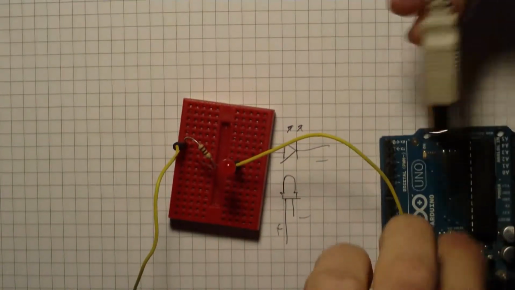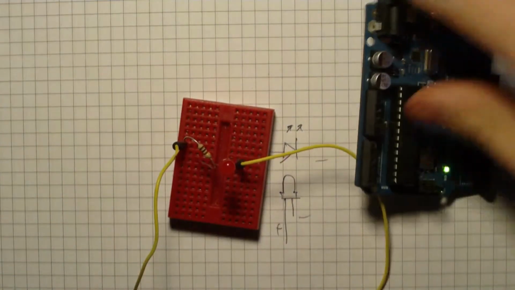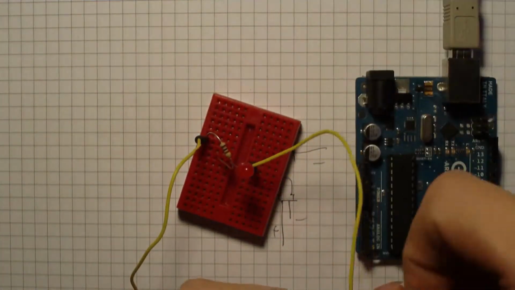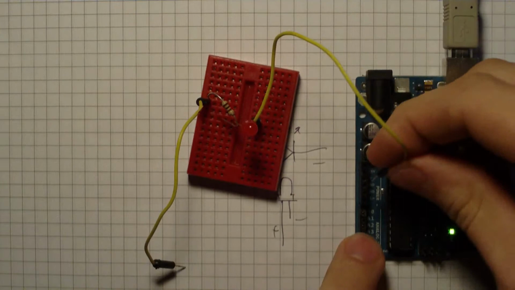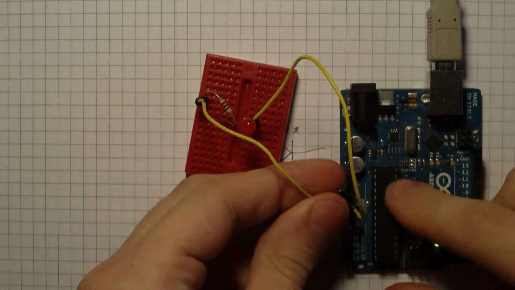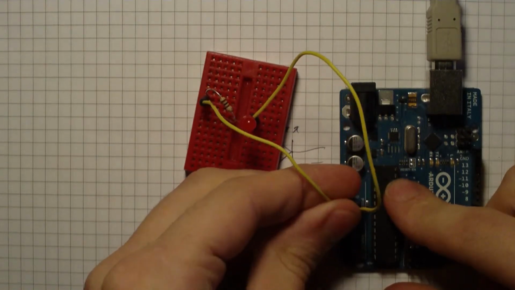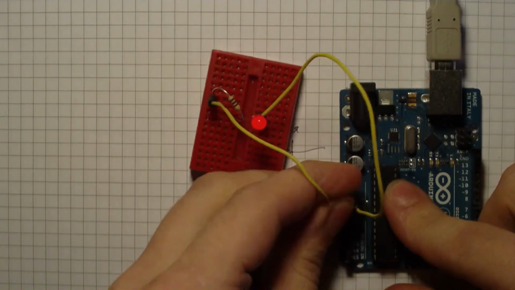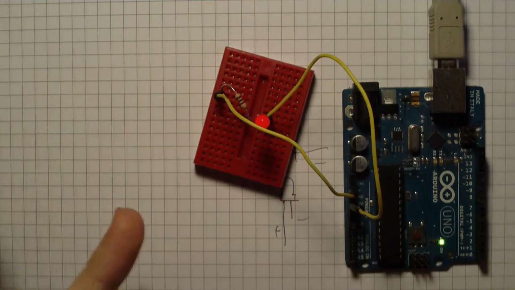I'm not going to write any code now, just going to use the 5V output. So the cathode, being the negative, is connected to ground, and the positive to the 5V output. And here we go, we've got the LED lit up.